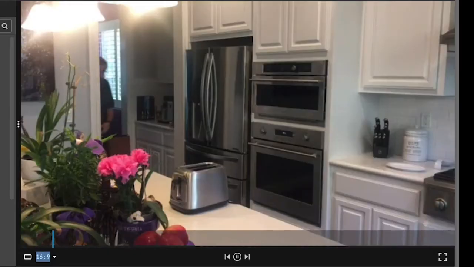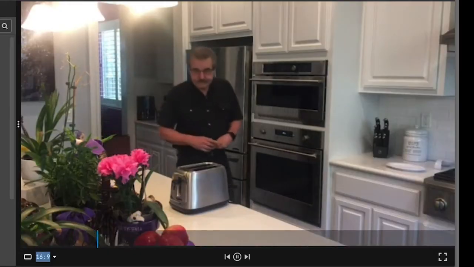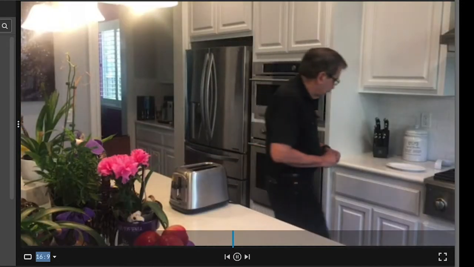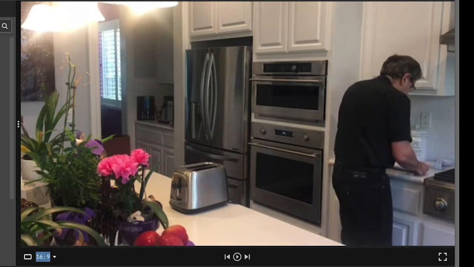And now I can take that back, and let's see how this all plays from the beginning. So I start the scene. The character comes in. We see a close-up of him. He puts a waffle in there, starts the toaster, turns around, and he goes off to the side here.